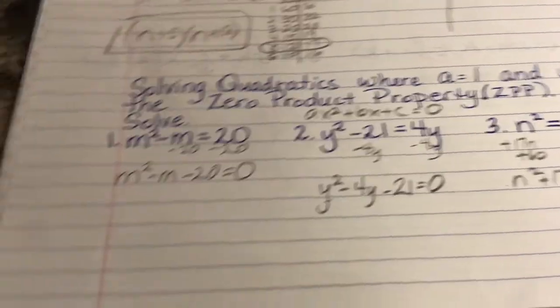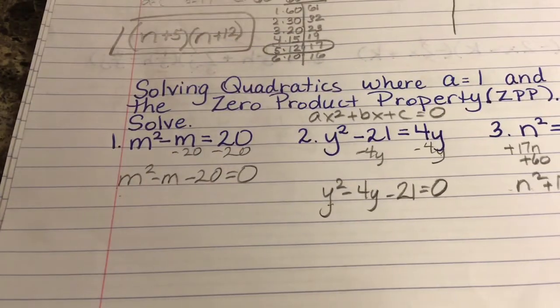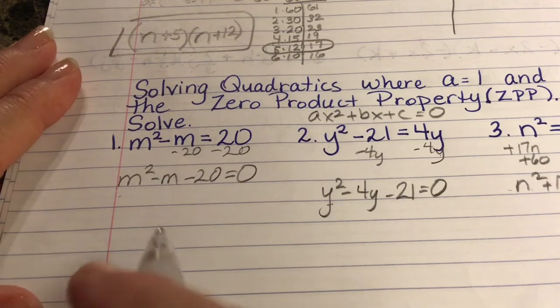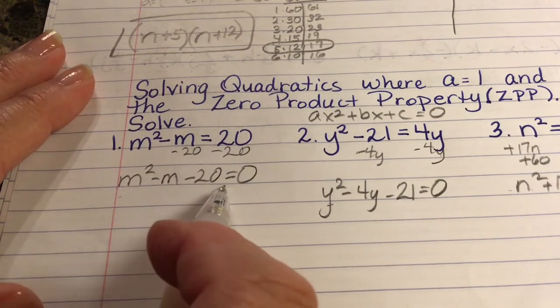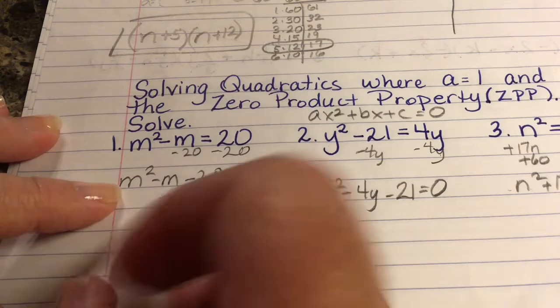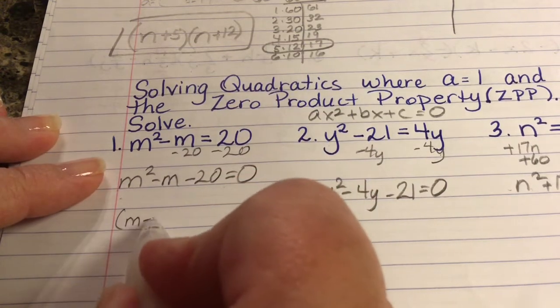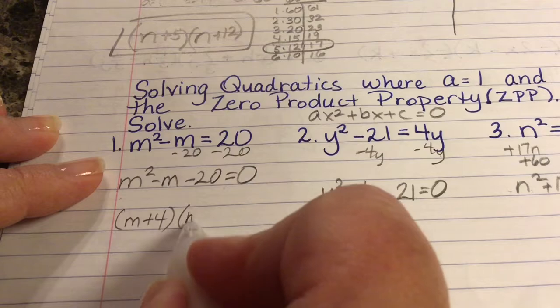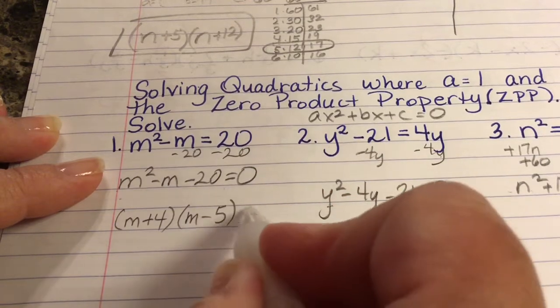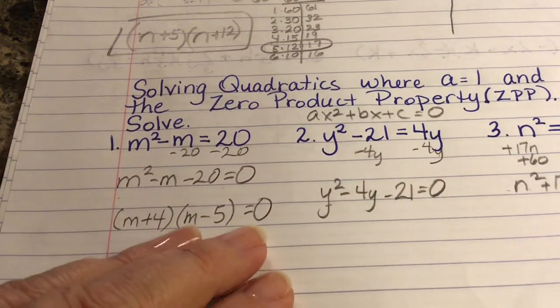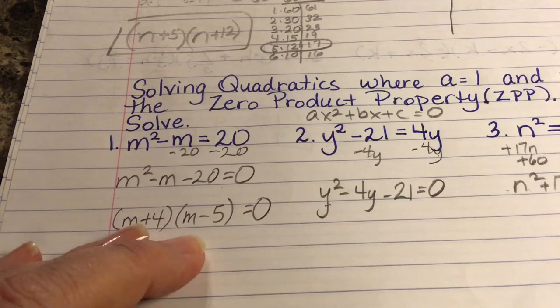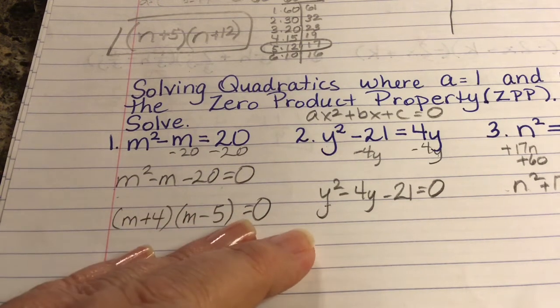Okay, so I am just going to, I hate to say the word cheat, but I'm going to use my tools effectively and efficiently and go ahead and put what I got on that previous video for factoring this. I got m plus 4 times m minus 5. Now, on the other video, you stop there, but now I have an equation I need to solve. But I have a product equal to 0.